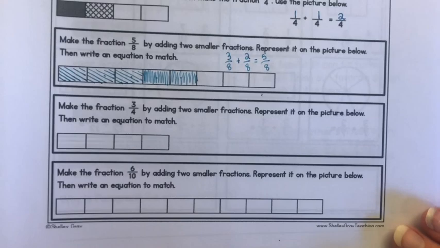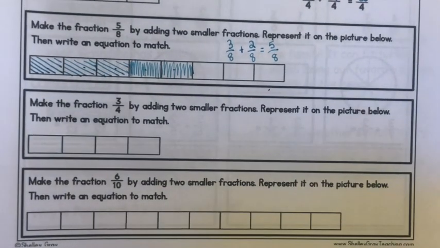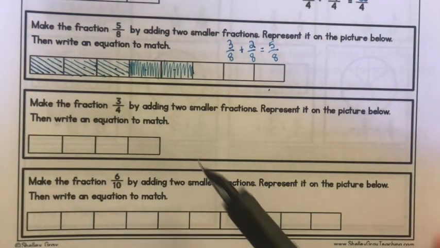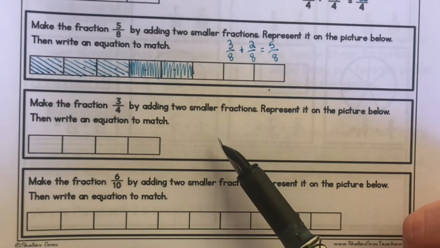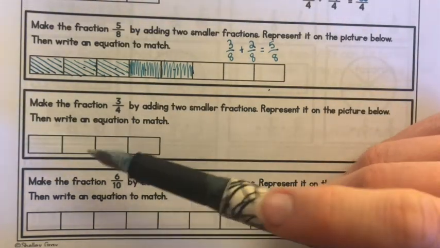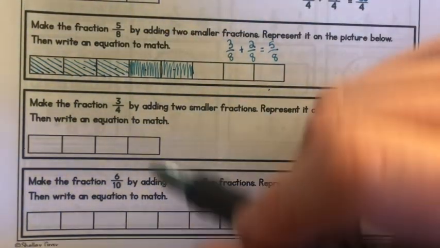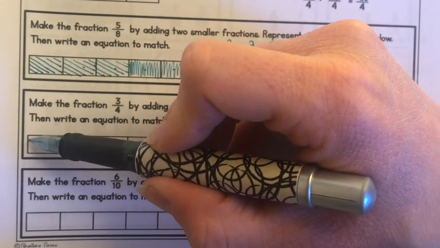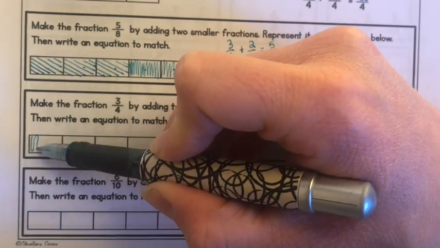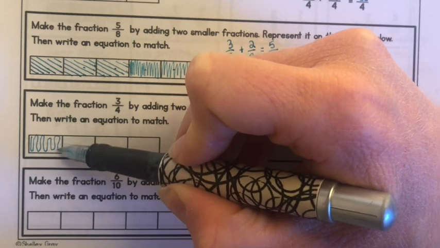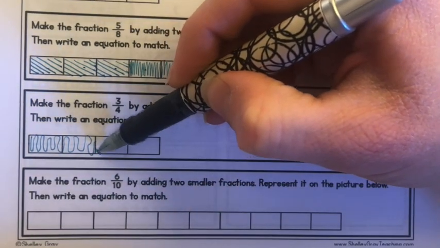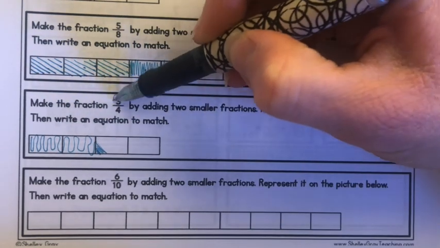Now, make the fraction 3/4 by adding two smaller fractions represented on the picture below. So we get to make this up. Yours could be different than mine. I'm going to do my first one squiggly wiggly. 1, 2 squiggly. And then my last one, because I have to color in 3, right? 3.